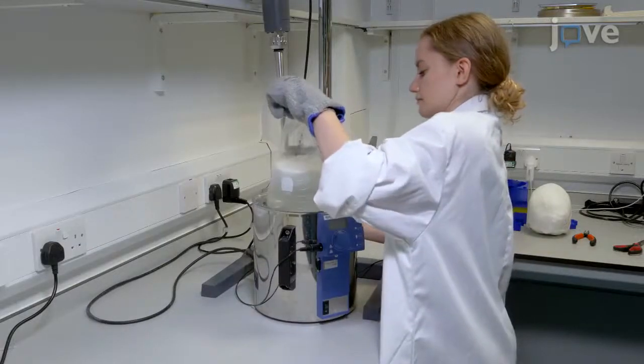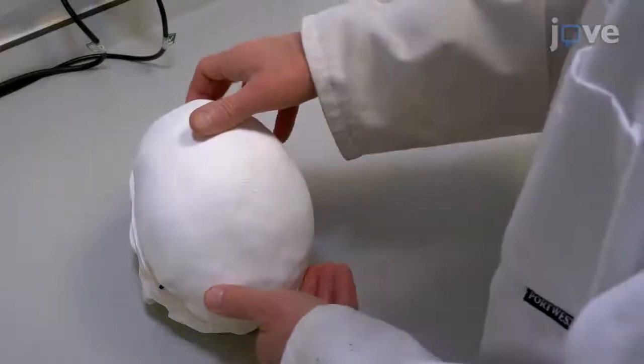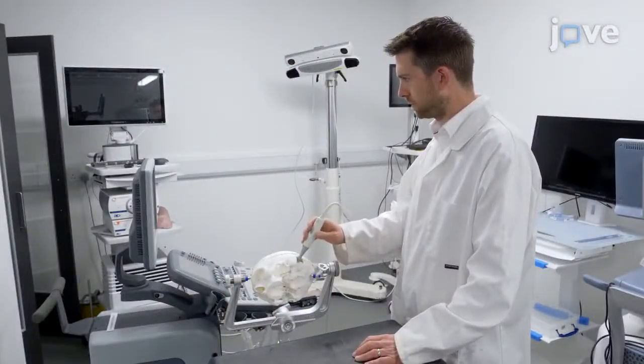Patient-specific brain phantoms are highly useful as they allow for surgical planning and clinical training, and they allow surgeons to practice new techniques and to test new instruments and hardware.